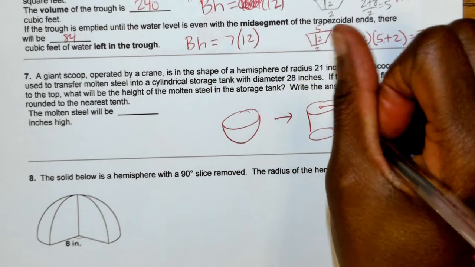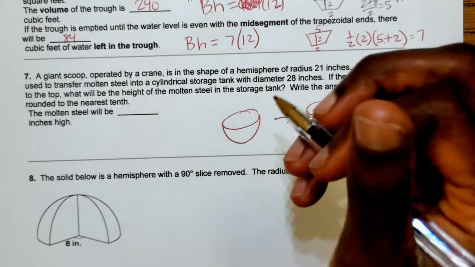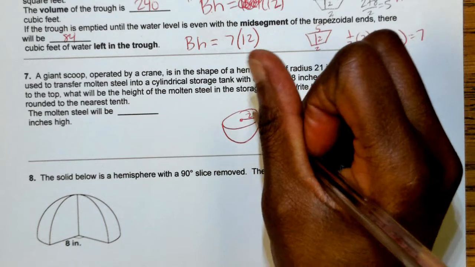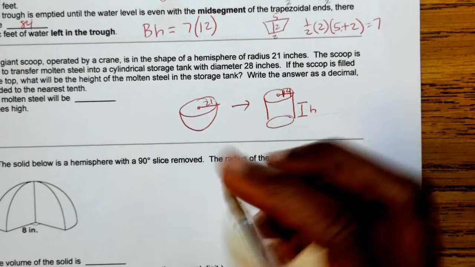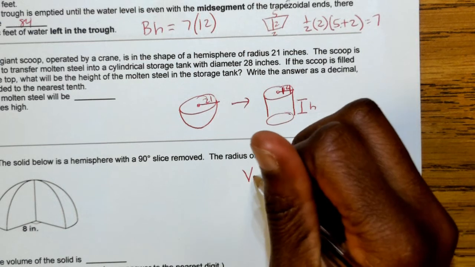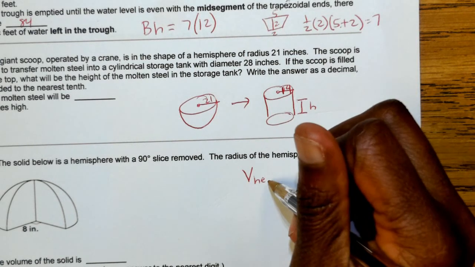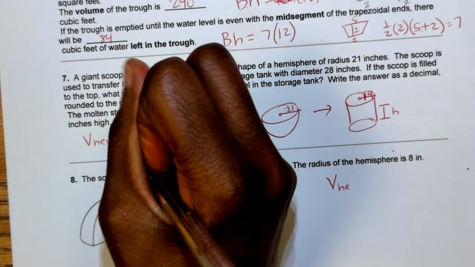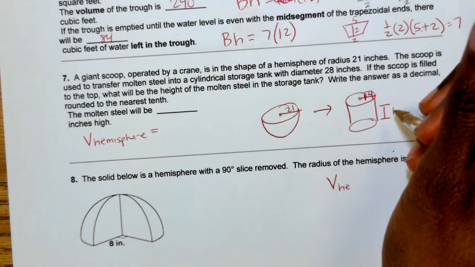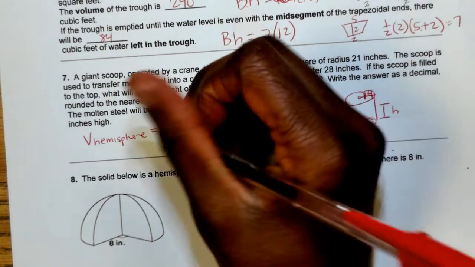So the diameter is 28 here, and the radius is 21 here. So I'm going to come down here because I don't have any space there. So the volume of the hemisphere, I'll do it over here. The volume of the hemisphere equals the volume of the cylinder, because that's the same. All this is getting poured into this.